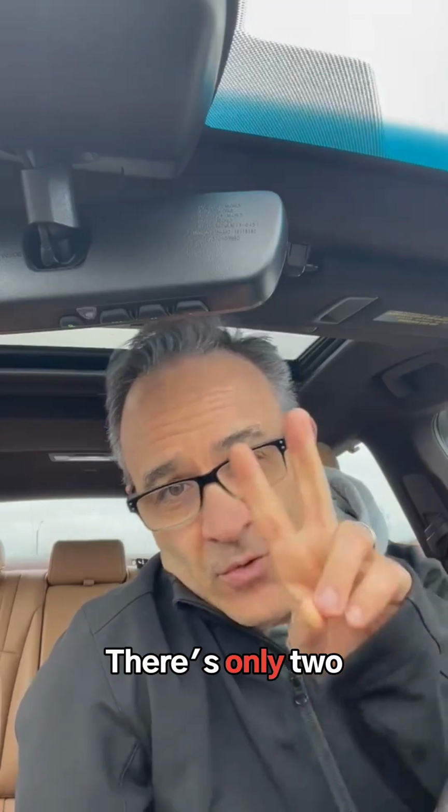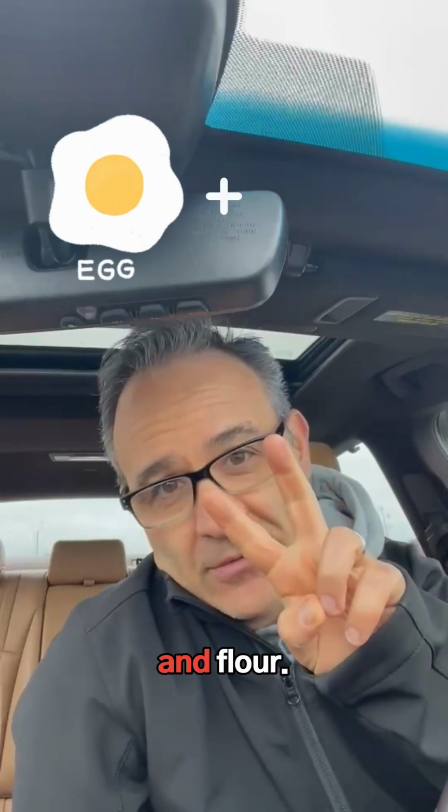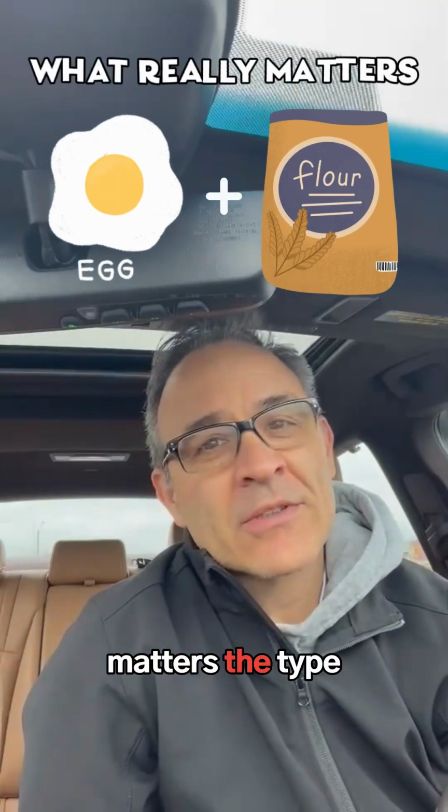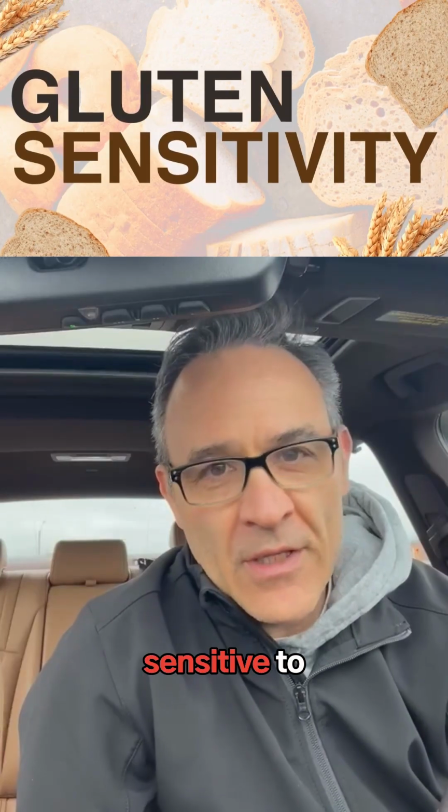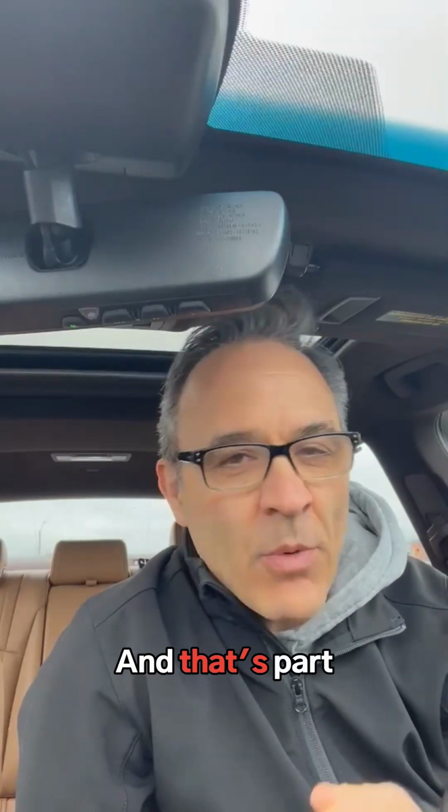Making pasta from scratch is actually pretty easy. There's only two ingredients, eggs and flour. But it really matters the type of flour that you use in making pasta, especially if you have someone in your life that's sensitive to gluten. And that's part of the reason why I make pasta from scratch.